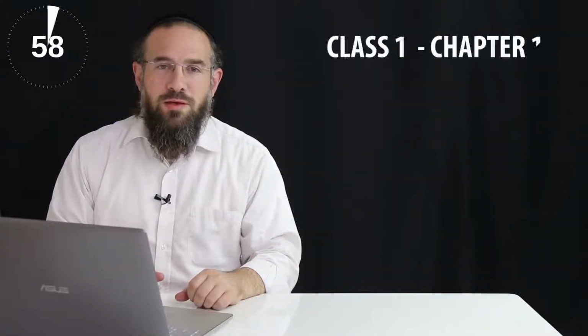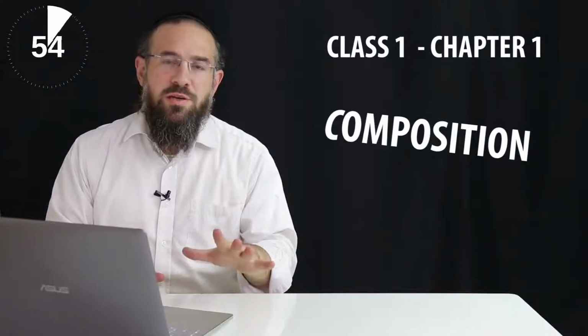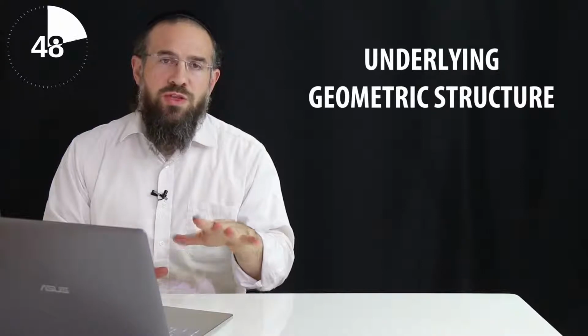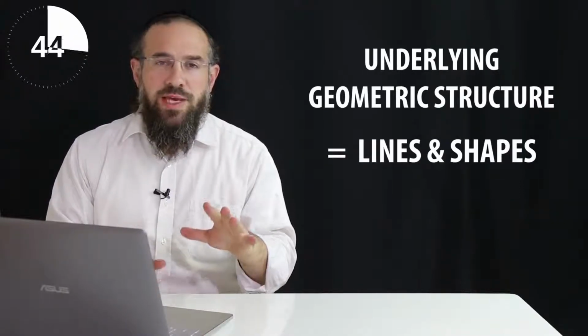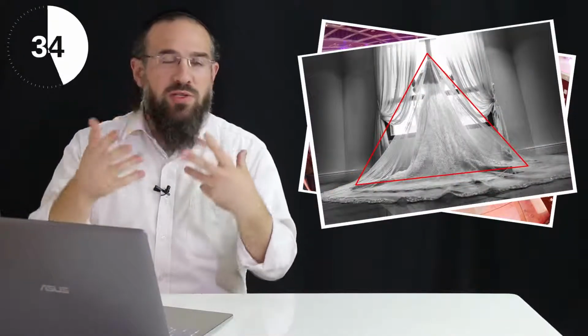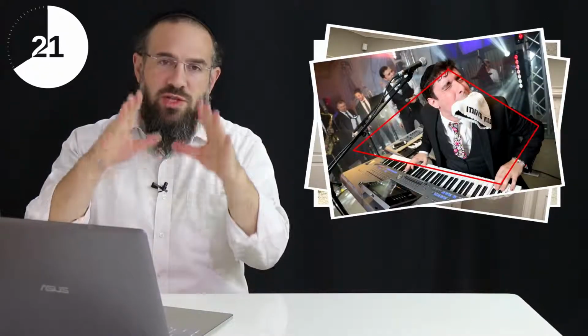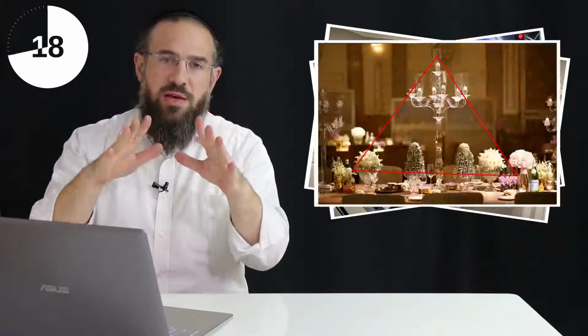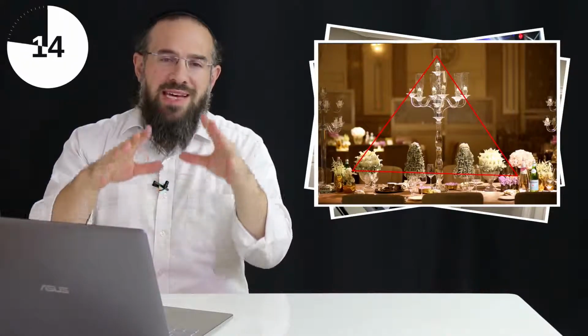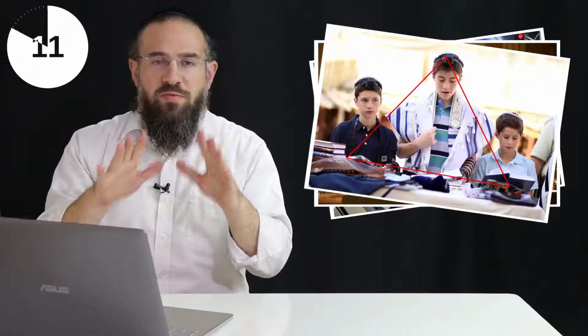Class 1, Chapter 1, Composition. Composition, we discussed, is the underlying geometric structure, which means the lines and the shapes, so to speak, encoded within the image. You have the clothing of the image, so to speak, the outer trappings of the image, a house, a person, a car, whatever the elements are. We have to pierce through all of the stuff and see the underlying geometric structure, which are the lines and the shapes that underlie these elements. That is the most fundamental level of beauty in the image.